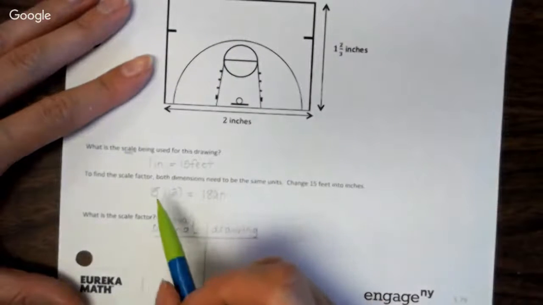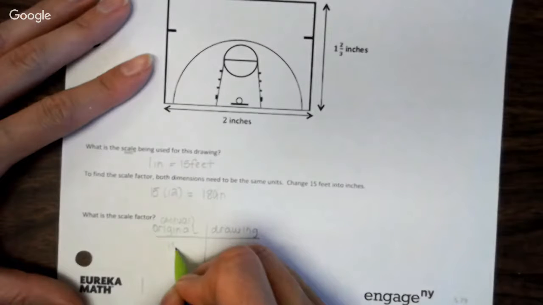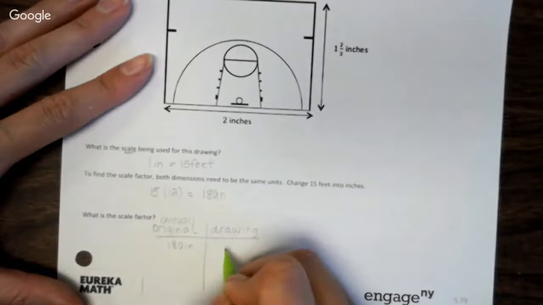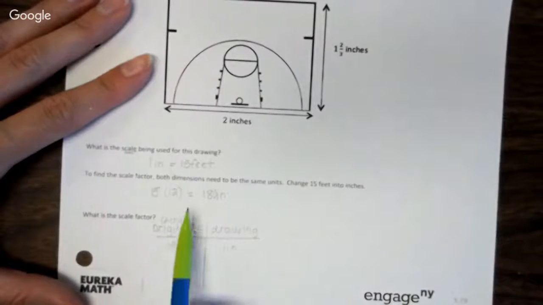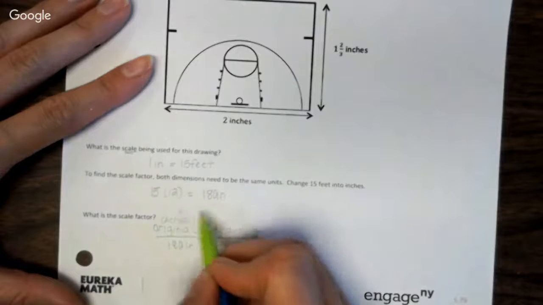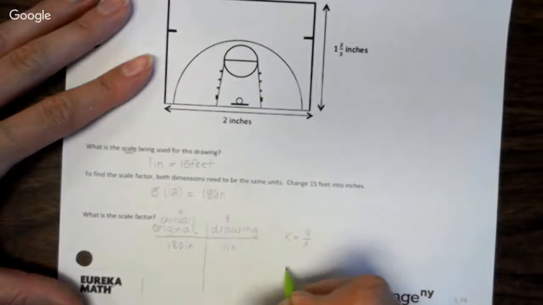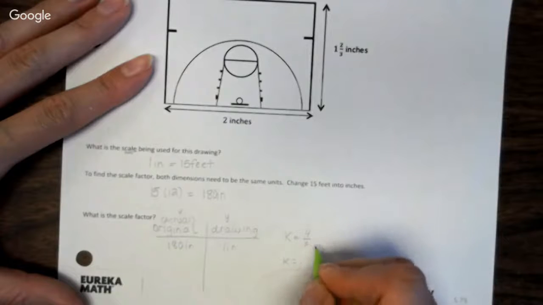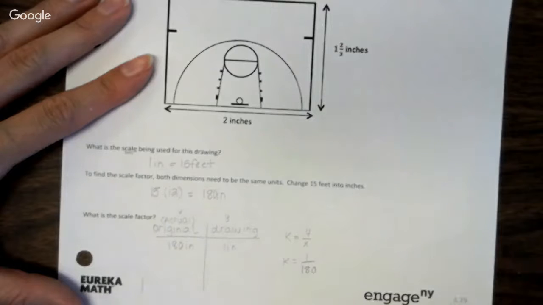So in real life, it is 180 inches. The drawing is only 1 inch. I got that from the scale up above. So if this is X and this is Y, scale factor is the same thing as K. So Y divided by X will be 1 divided by 180.